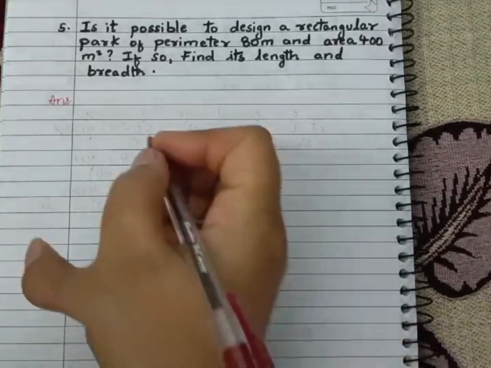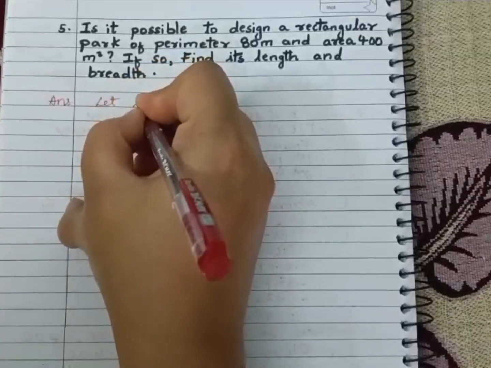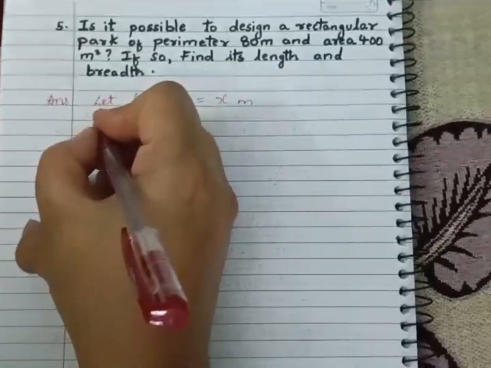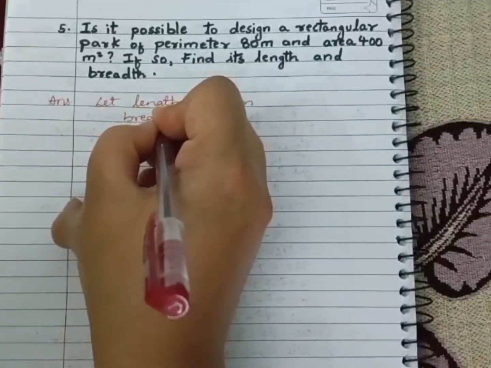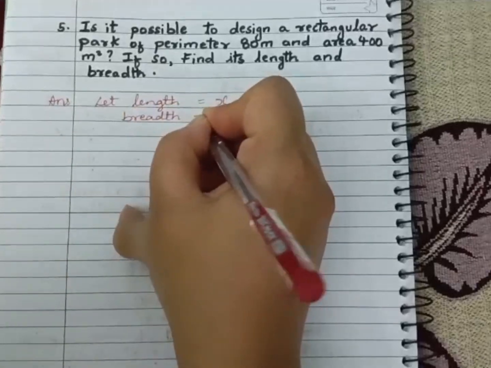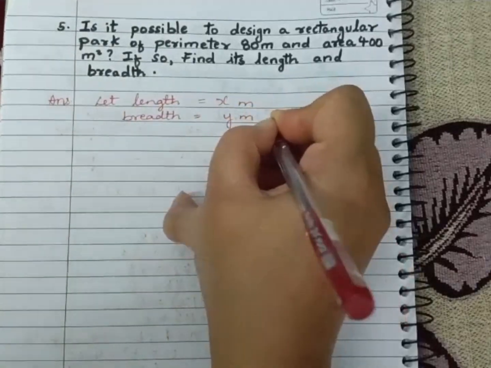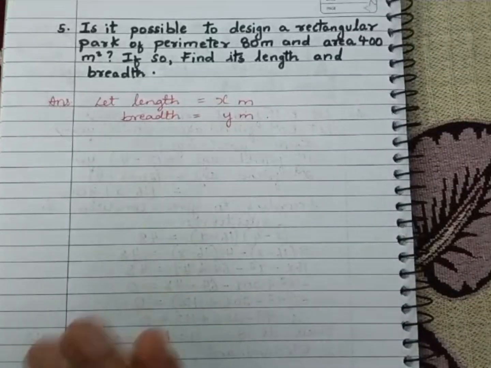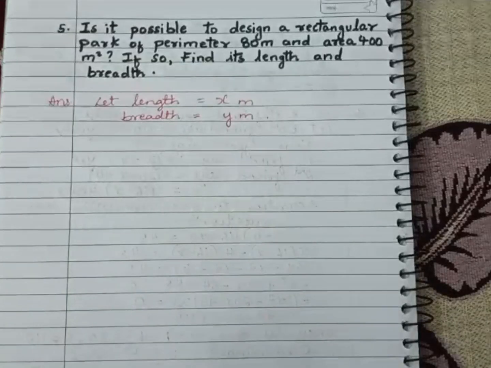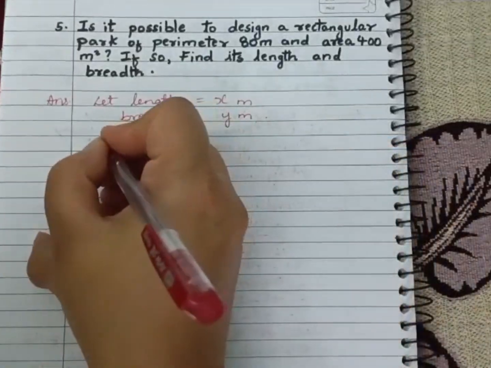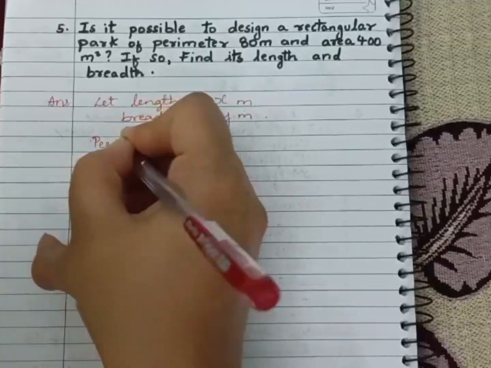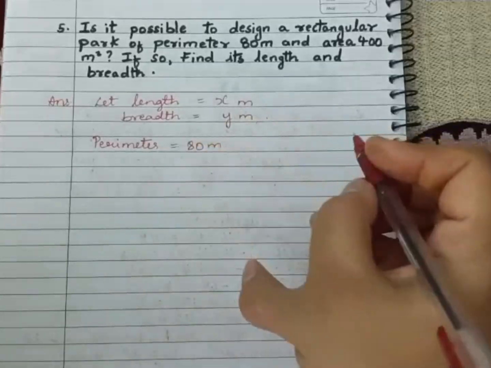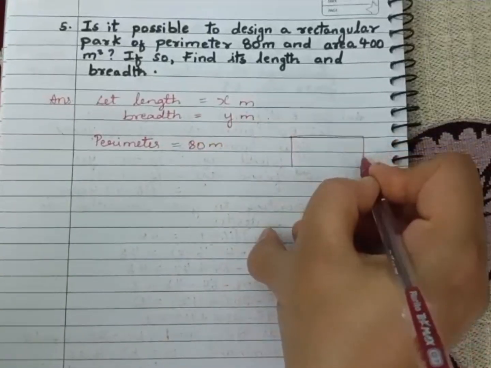The answer is, let the length be x meter and breadth be y meter. Now we have to find the perimeter. So perimeter is equal to 80 meter. Now let us draw a diagram.